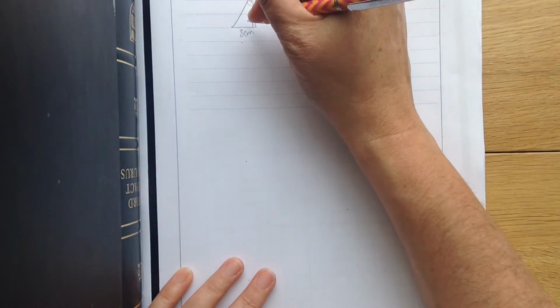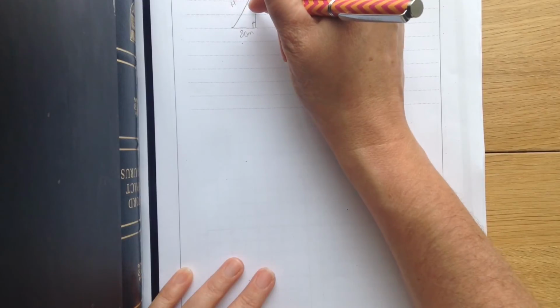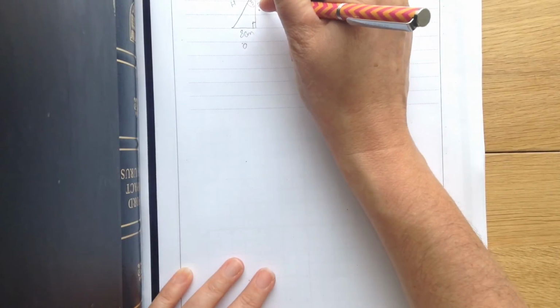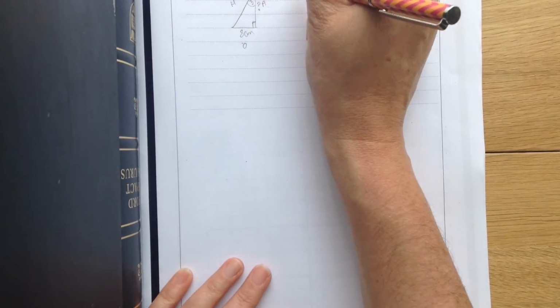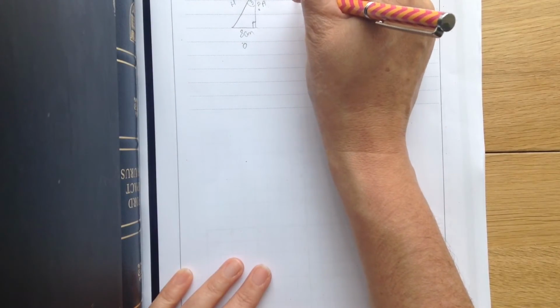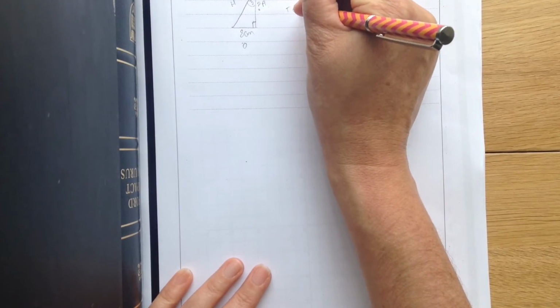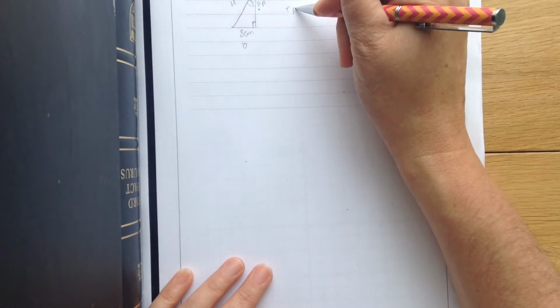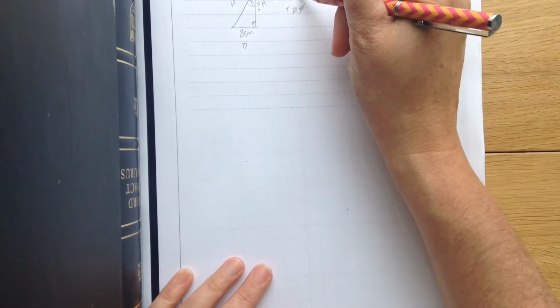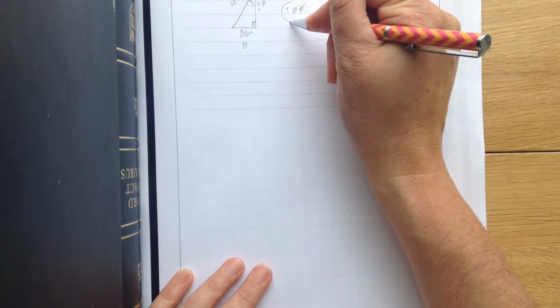Okay, so step 1, label up your triangle. Opposite the right angle is H, opposite the angle is O, the one left over is A. Write down SOHCAHTOA. Cross off the one you know, O, and the one you want, A. Circle the one with 2 crossed off.